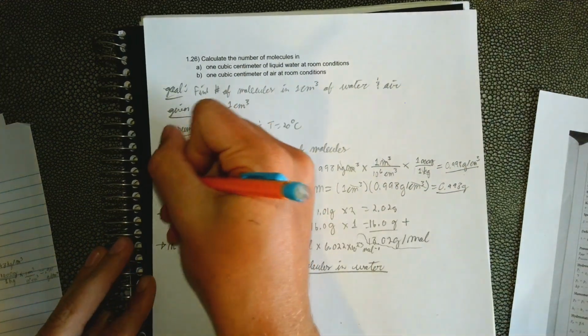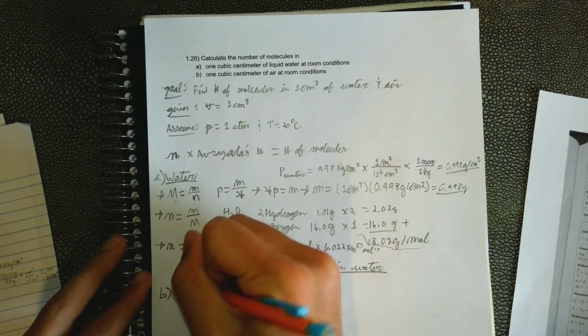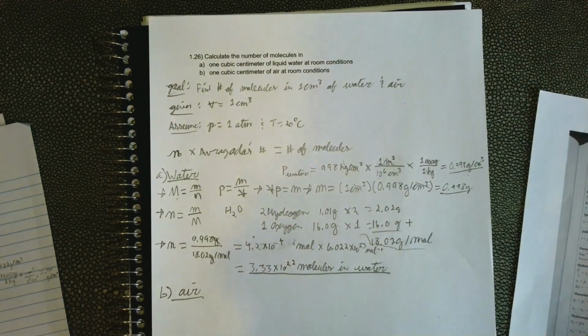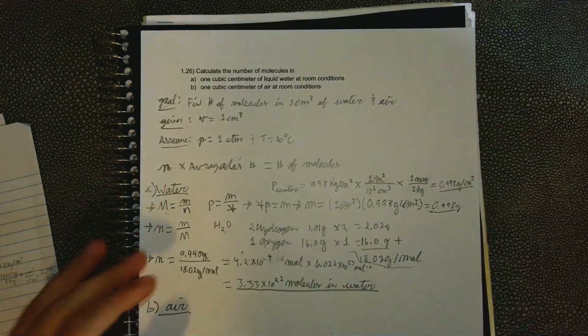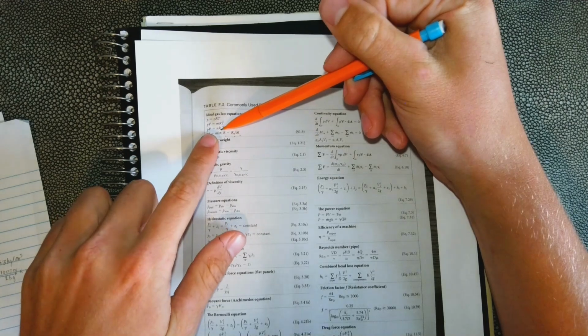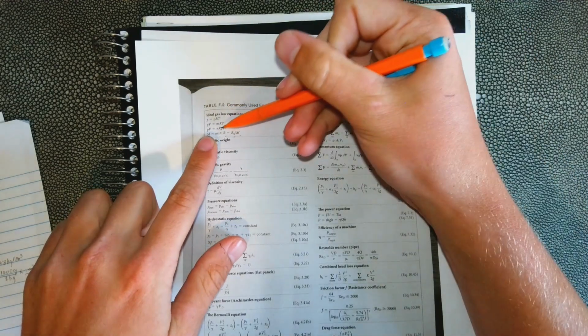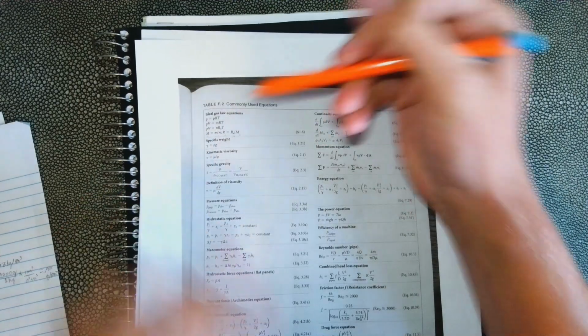Part A, that was part A. Part B is air. This one, you can't really find the molar mass because air doesn't really have a chemical formula. So we got to find another way to find those moles. So we looked at here earlier. We kind of looked at these equations where moles are involved, number of moles, and there's an equation right here. We're going to use this equation.